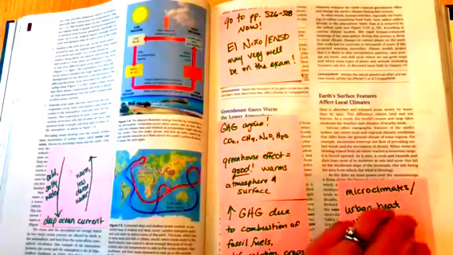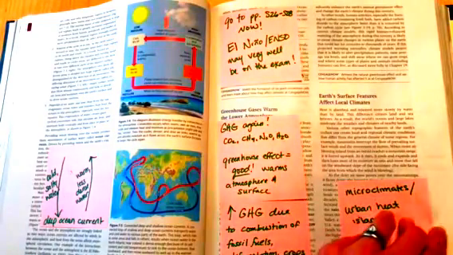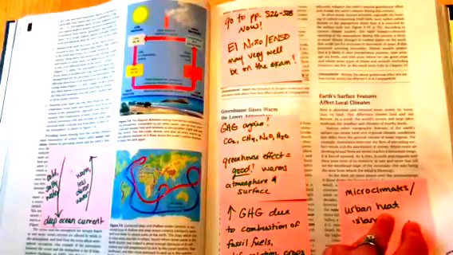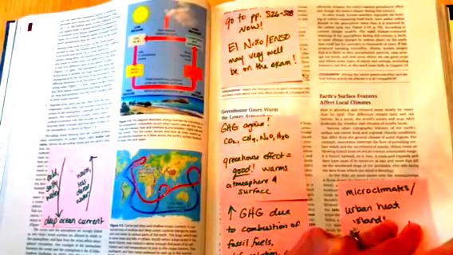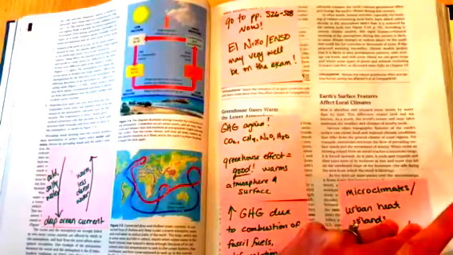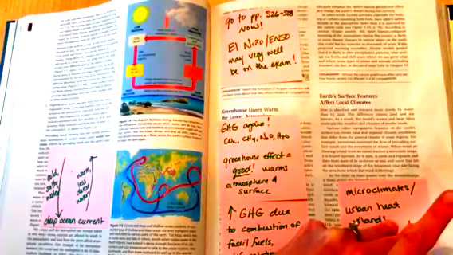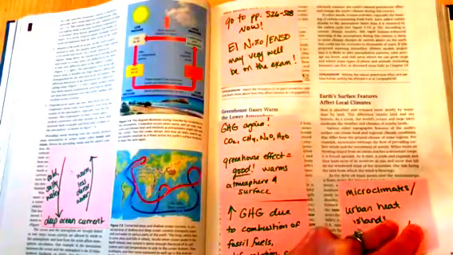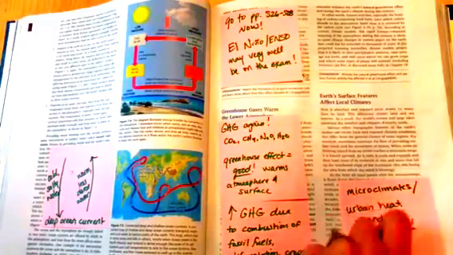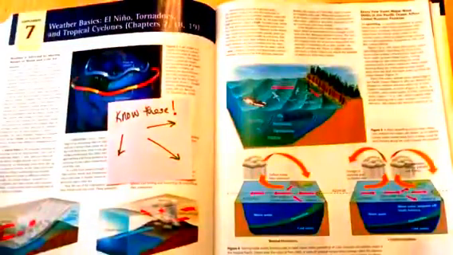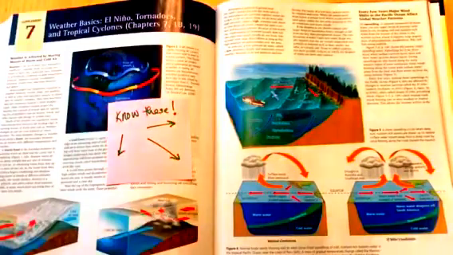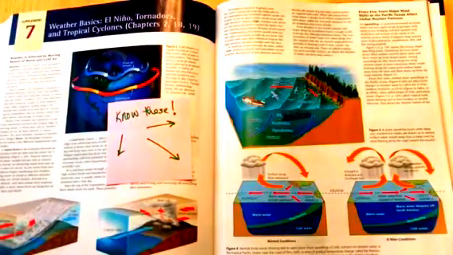Now, I want you to take a moment and go to the supplemental section. Supplemental pages 26 and 28. These are towards the end of the book, and this has to do with El Nino. Okay, so if you look here, supplement 7, you do need to know El Nino.